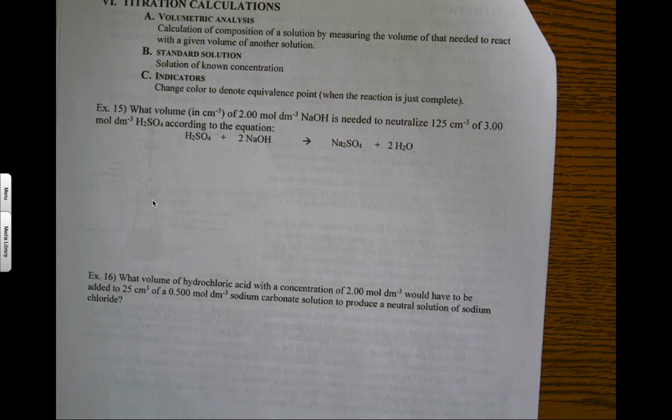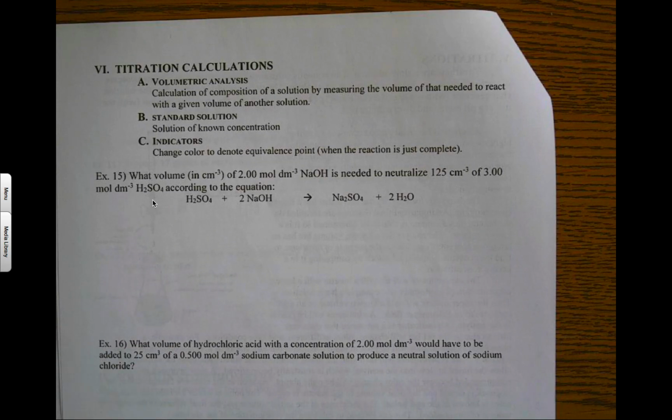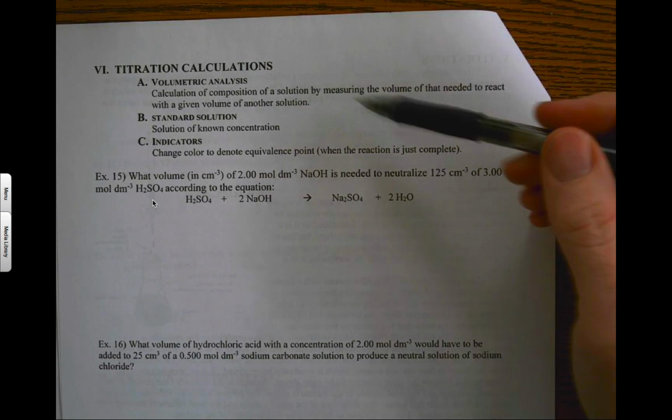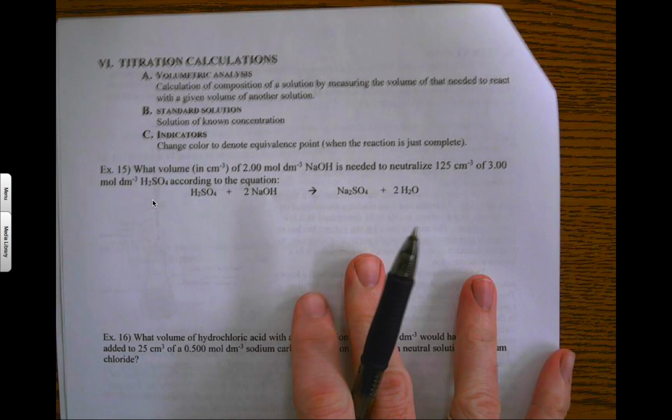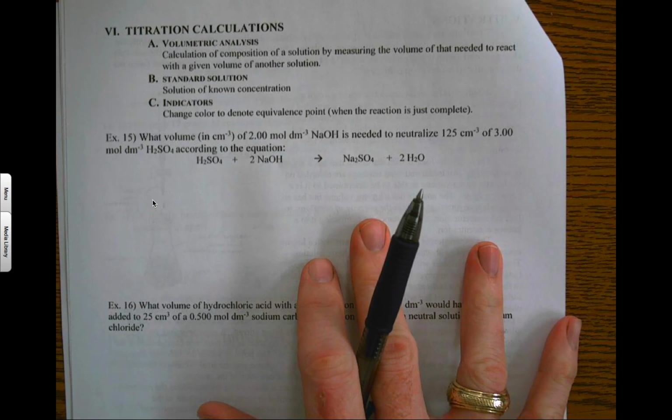We're going to wrap up the Unit 3 notes by looking at titration calculations. Now, hopefully you have actually checked out the explanation of what a titration is and all the vocabulary terms with it, because it's super important, and the little demonstration helps. So we'll start with some calculations.